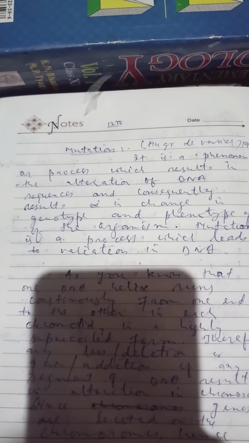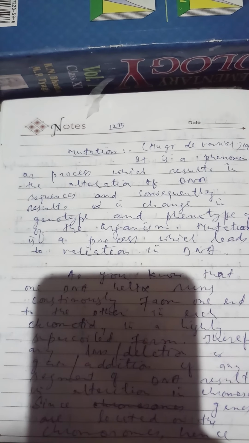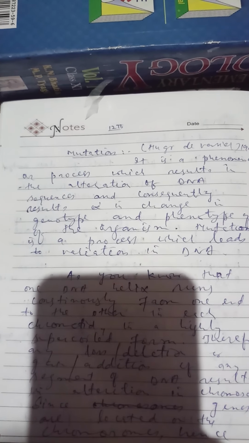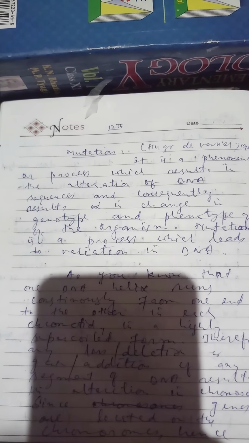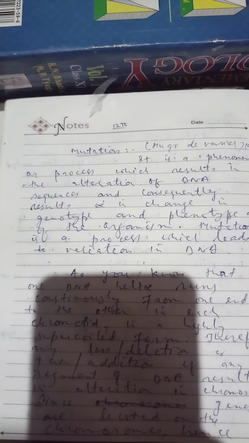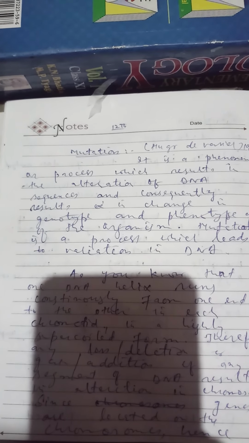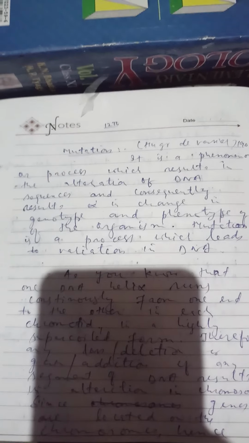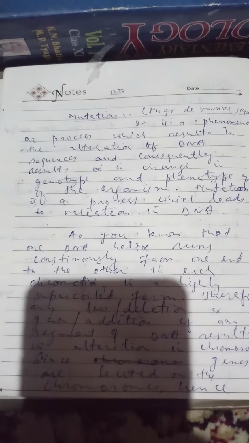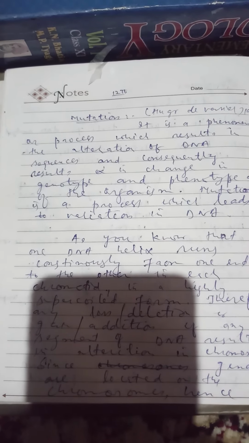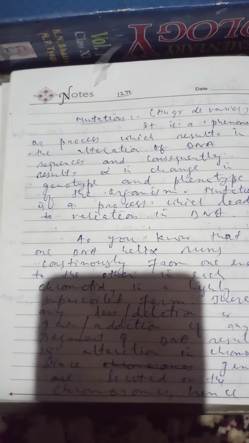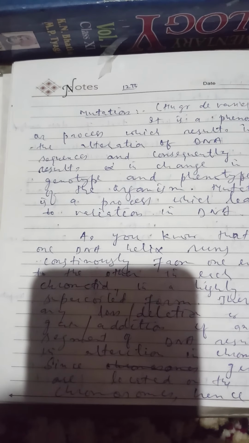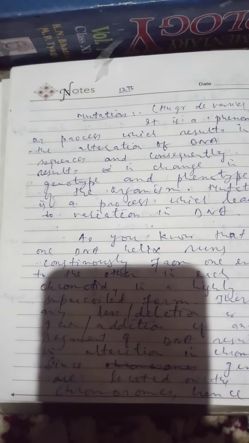So, to define it simply, mutation is a process which results in the alteration of DNA sequence and consequently results in the change of genotype and phenotype of the organisms. It means that if any change occurs in any DNA sequence in an organism, it changes the genotype as well as the phenotype of that organism.